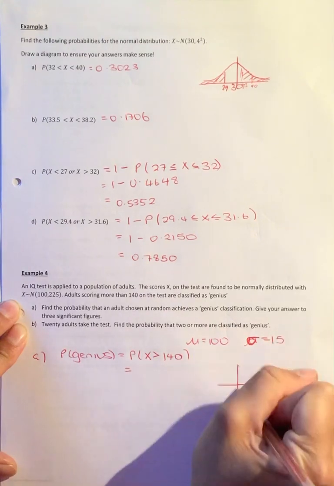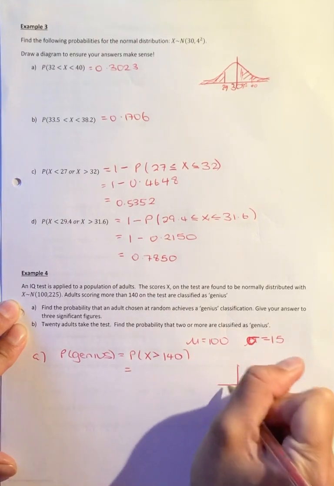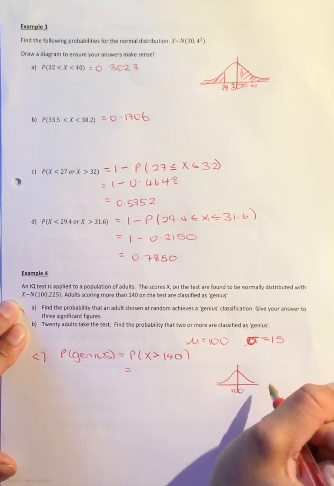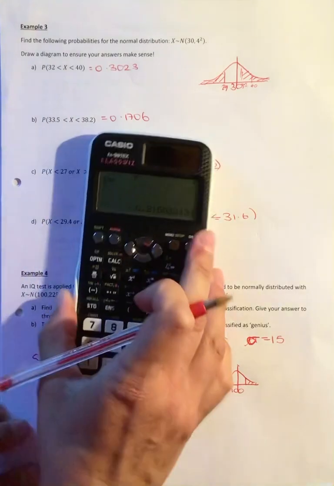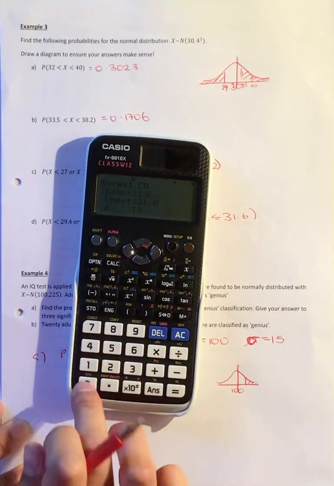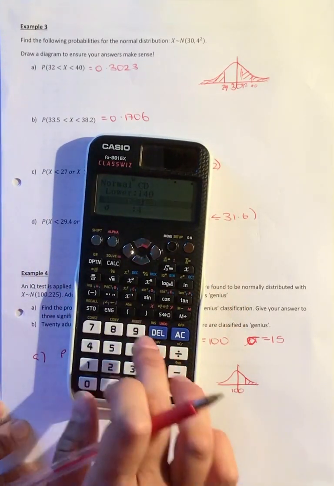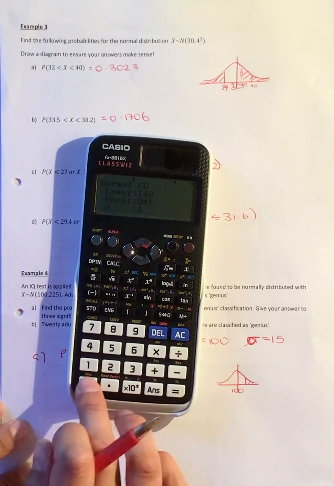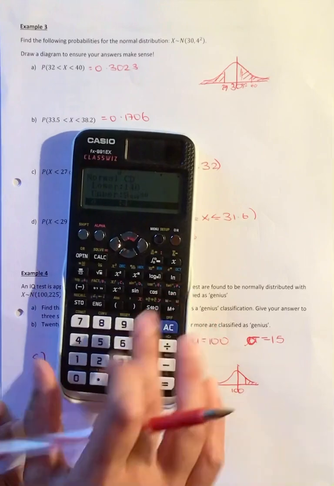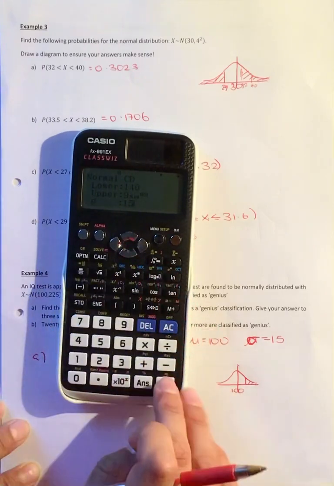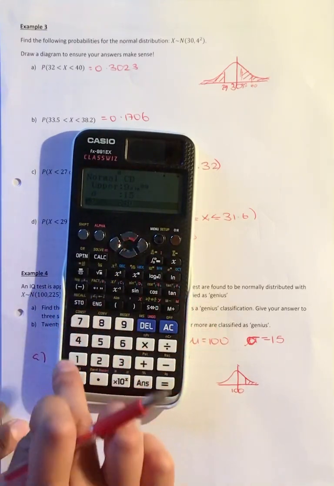So we've got an average of 100. So 140 will be here. So on my calculator, I want a lower value of 140 and an upper value of something massive. This time standard deviation 15 and mean 100.